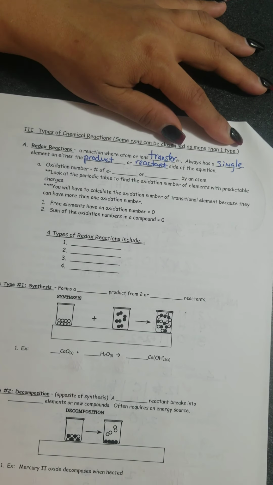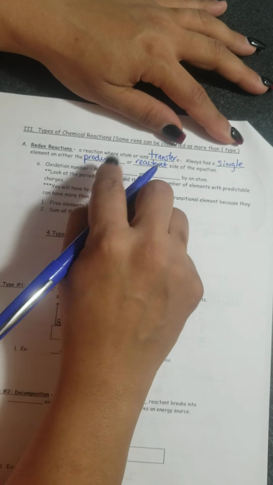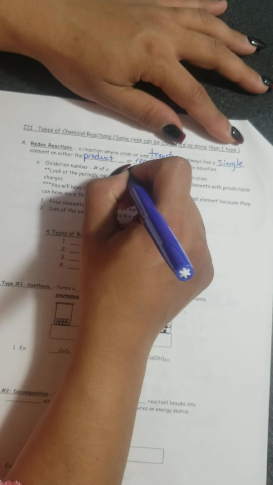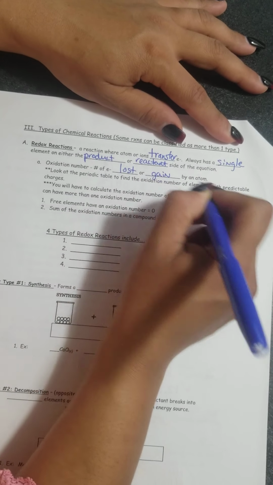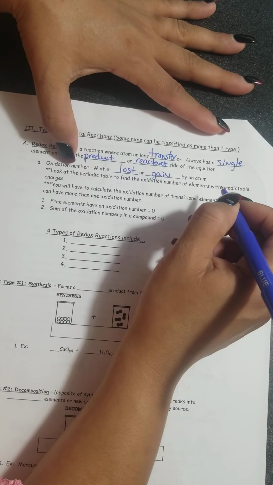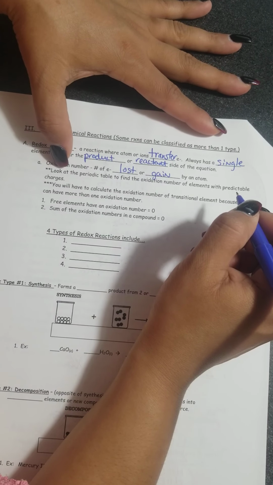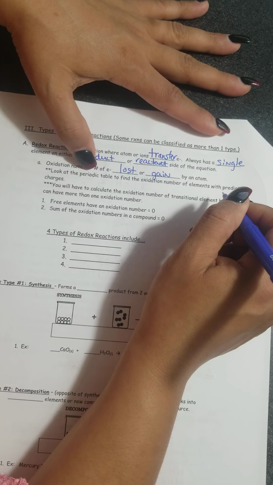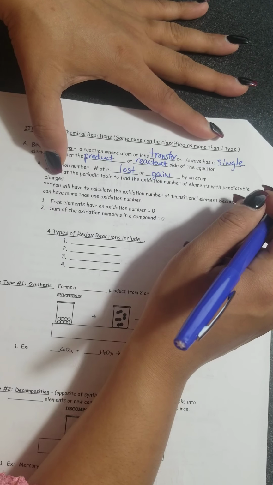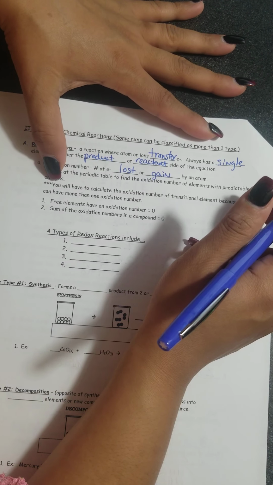Now the oxidation number of the elements is the electrons lost or gained by an atom, right? The oxidation number, the +1, -1. It says here, look at the periodic table to find the oxidation number of the elements with predictable charges, meaning not the transition metals.